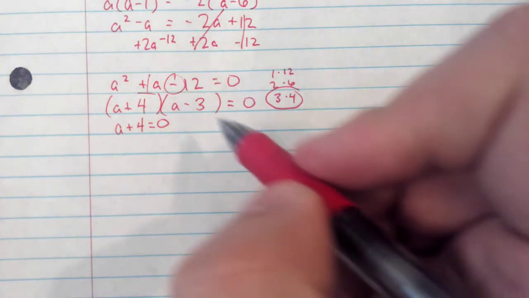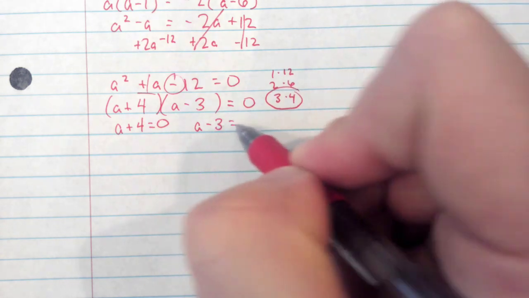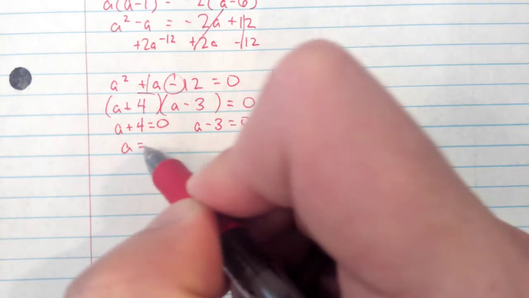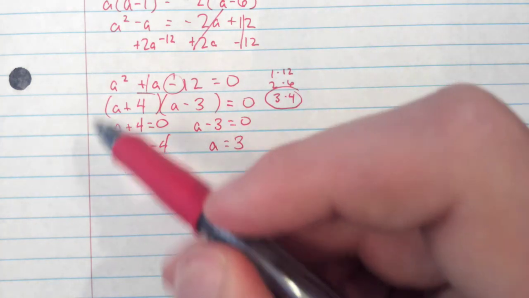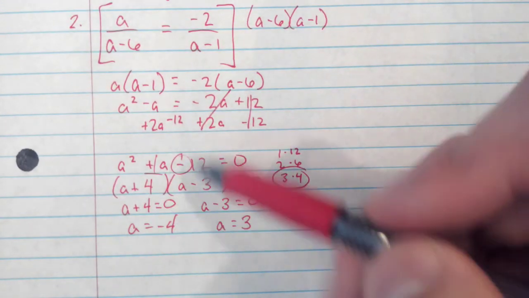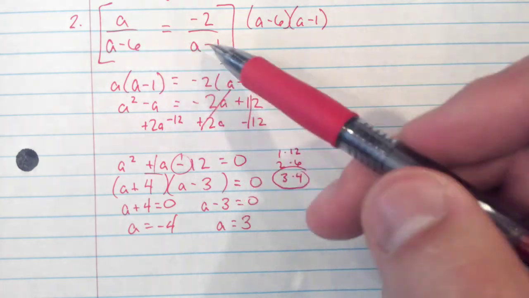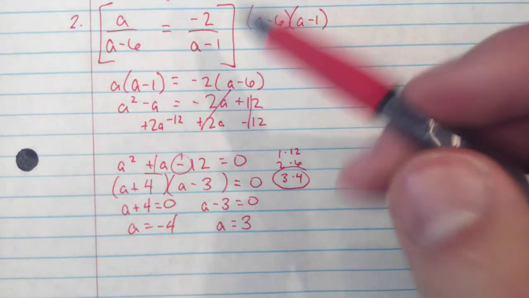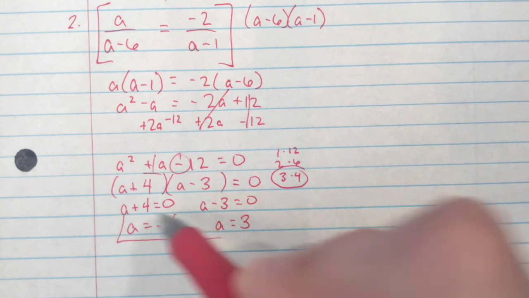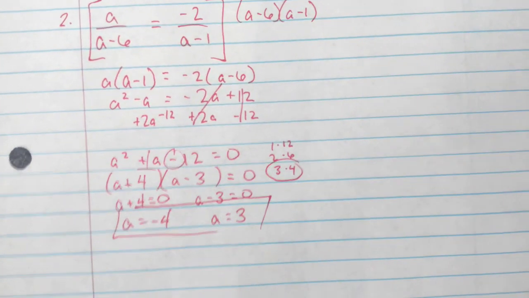And now that it's factored, I set each factor individually equal to 0. So a plus 4 equals 0, and a minus 3 equals 0. Subtract 4, and a would equal negative 4. Add 3, and a would equal positive 3. I look back to my original problem. Negative 4 would be fine. It wouldn't make 0 in either denominator. And 3 would not make 0 in either denominator either. So both of these answers are going to be accepted.